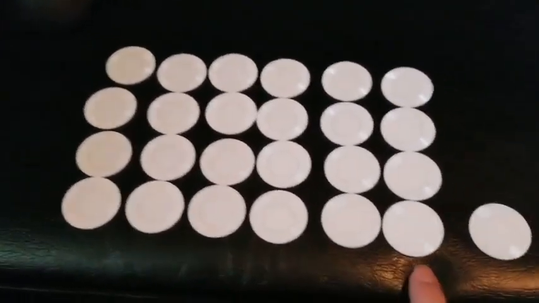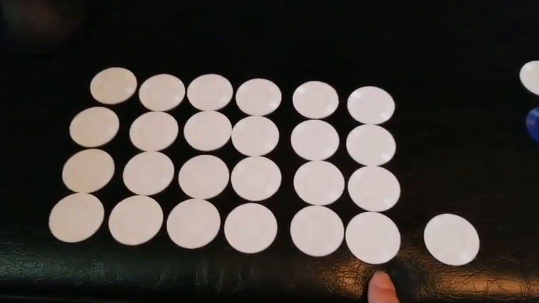So we know that the 6th degree, A, C, E, G, is an A minor 7th chord.